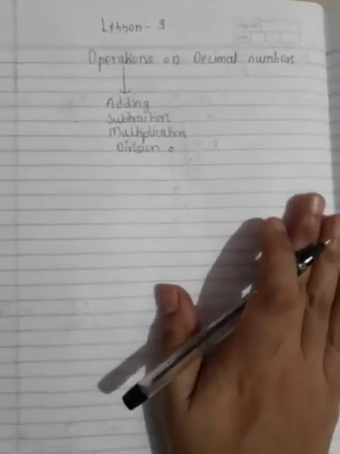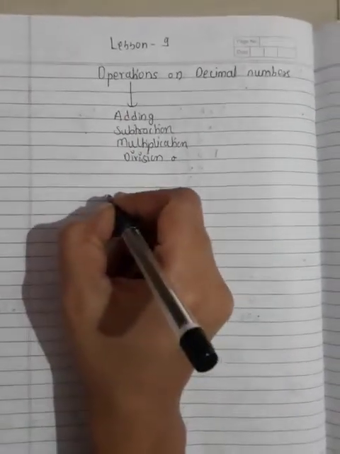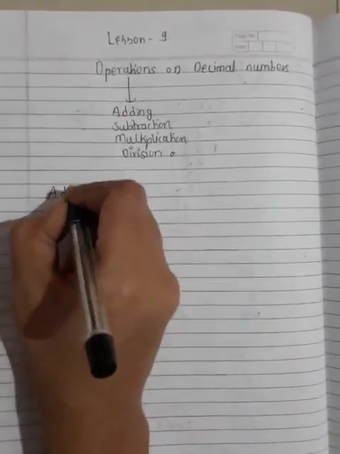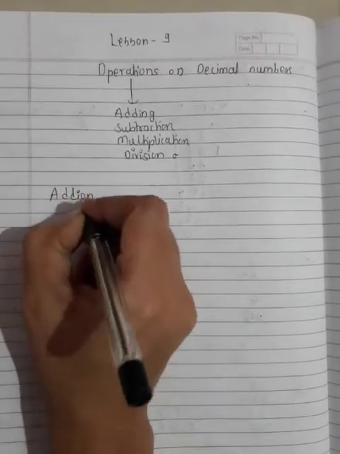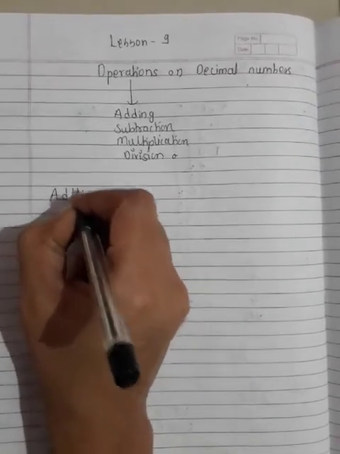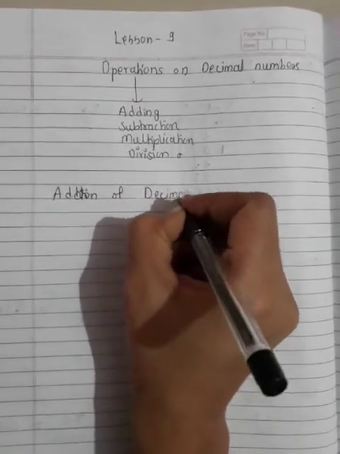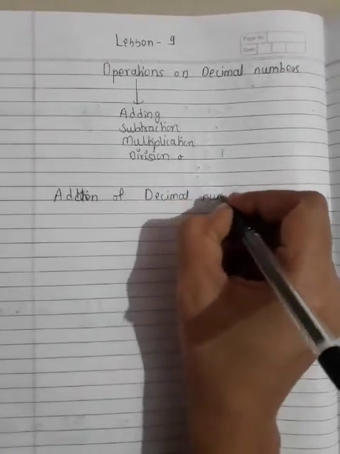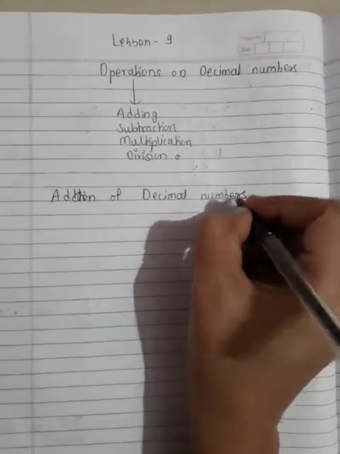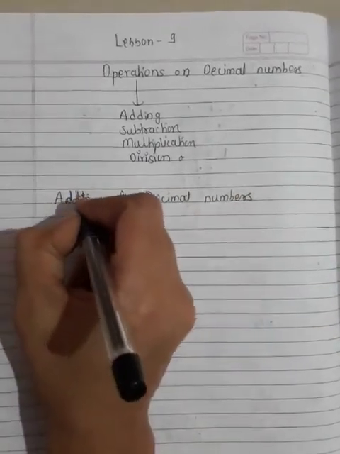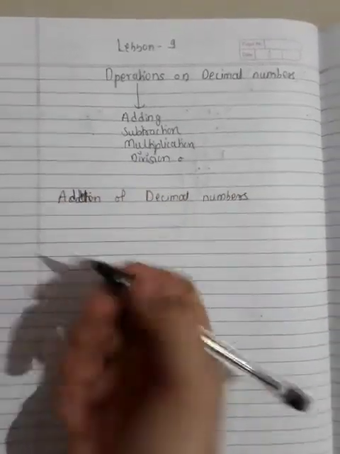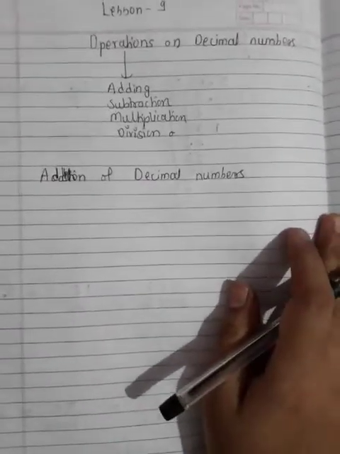Okay, first of all let's see addition of decimal numbers. How to add two or more than two decimal numbers?